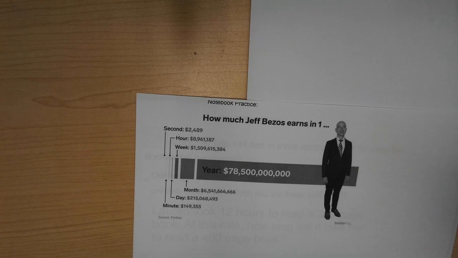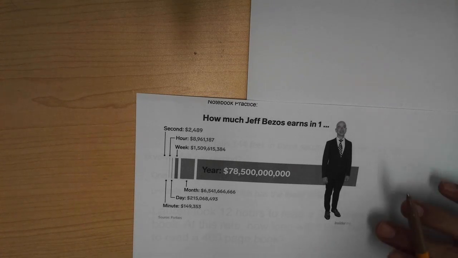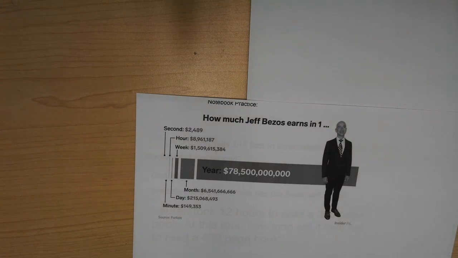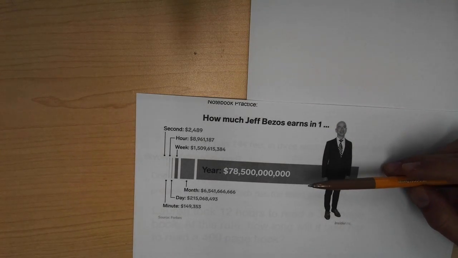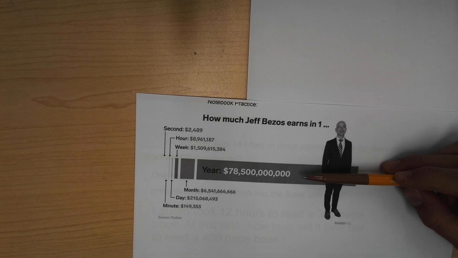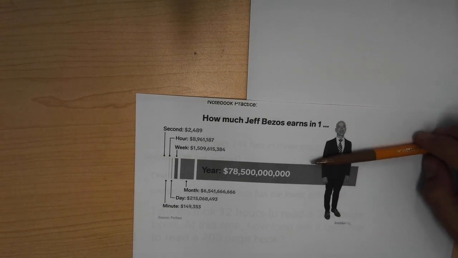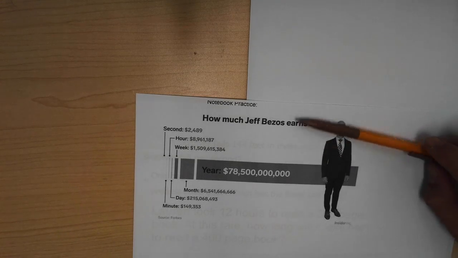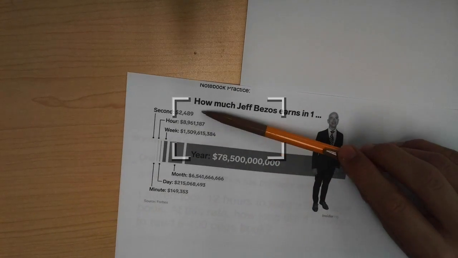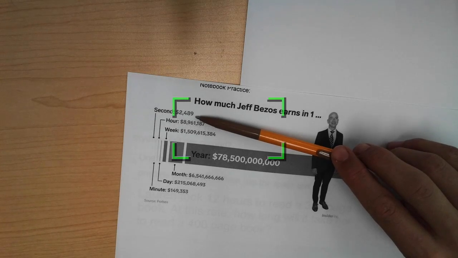This is Jeff Bezos, the founder and owner of Amazon. This is his total net worth here, $78 billion. If you were to break down Jeff Bezos' total amount of earnings per second, he has $2,489.